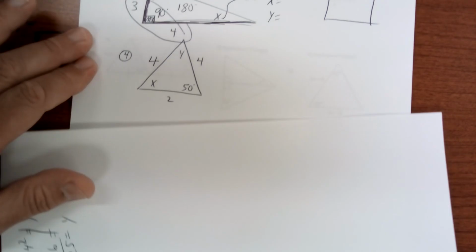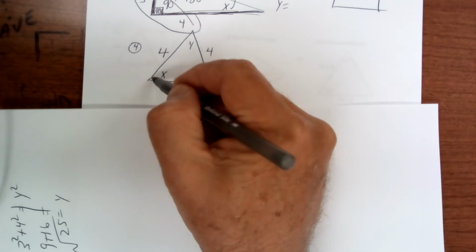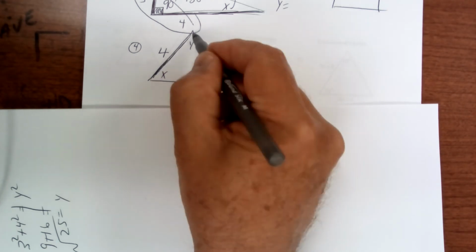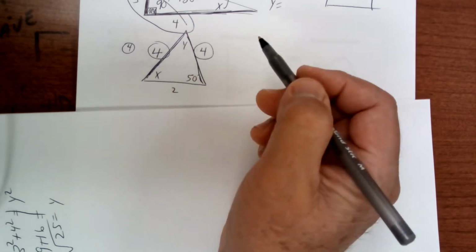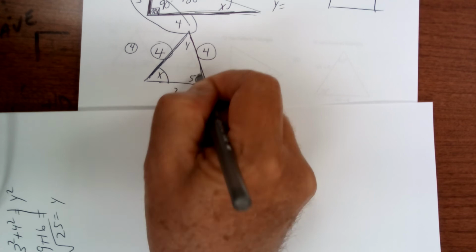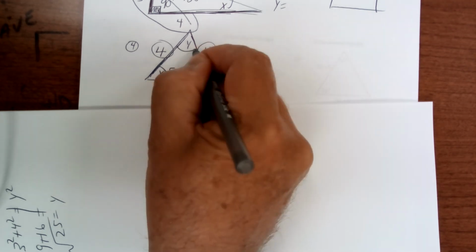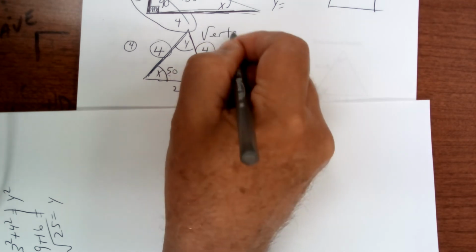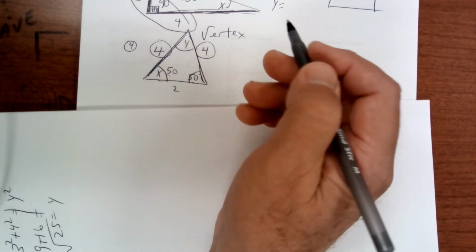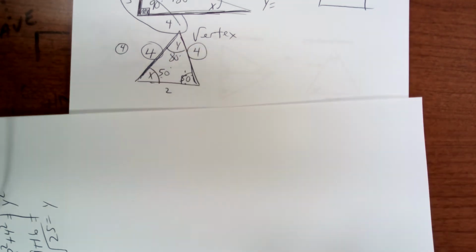Let's take a look at this one. This one right here is an isosceles triangle. How do I know? Those two sides are equal. So these base angles down here are the same. So put a 50 here. 50 and 50 is 100. So this upper vertex angle, the eye of the pyramid, has to be 80 degrees. That's how you do that.